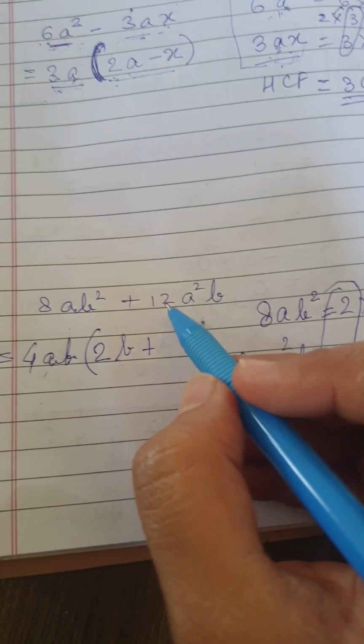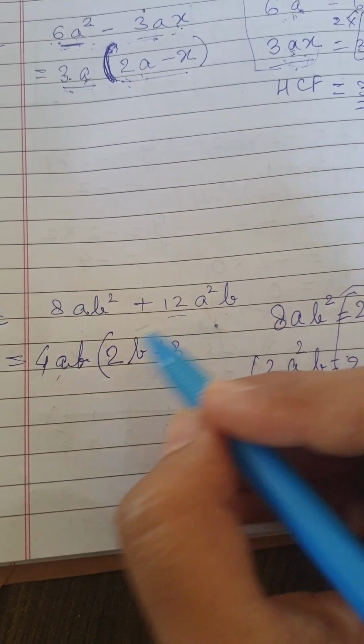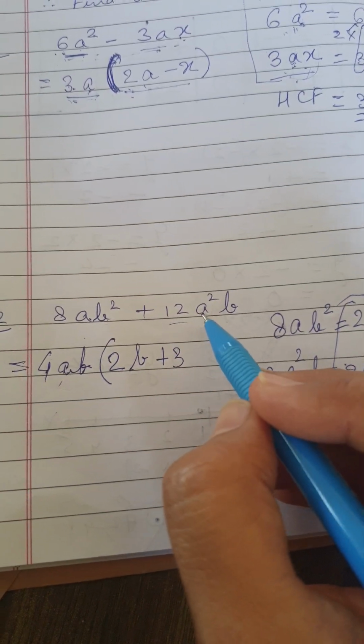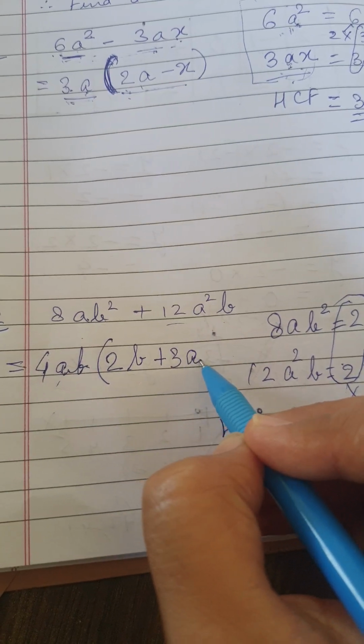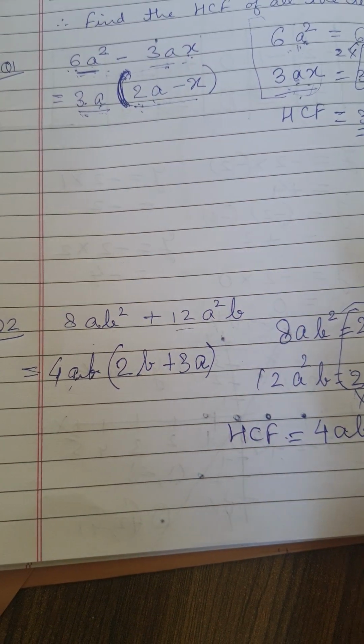Okay. In the second expression, if you divide 12 by 4, you will get 3. When you divide a square with a, what is a square? It is a into a. So one of the a will be divided by this a, so we will be left with 1a. And this b will cancel out this b. So this is our answer.